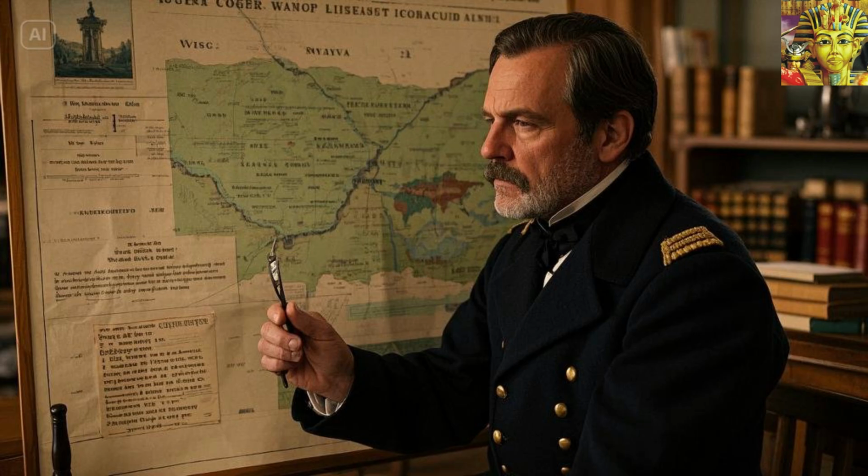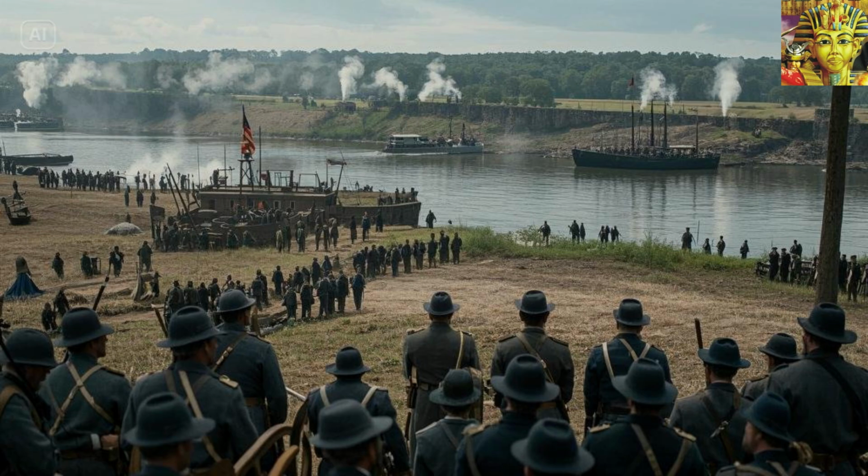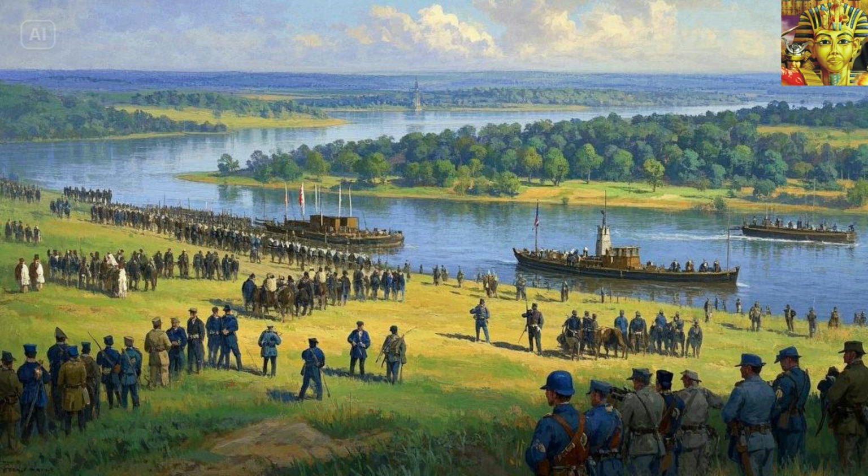The lessons learned from the Vicksburg campaign continue to be studied by military strategists and historians, and the legacy of Grant's leadership during the siege remains a testament to the power of perseverance, innovation, and strategic thinking.